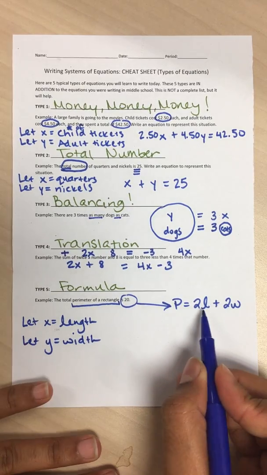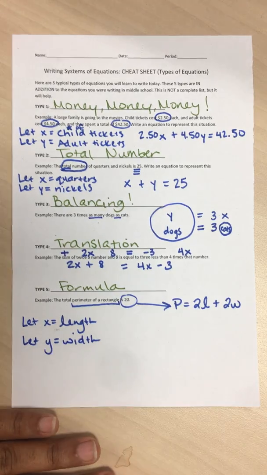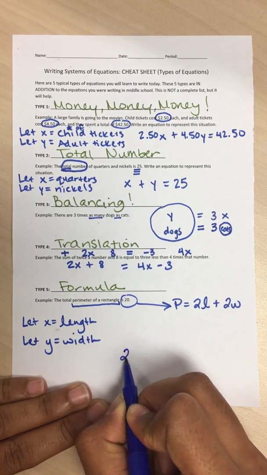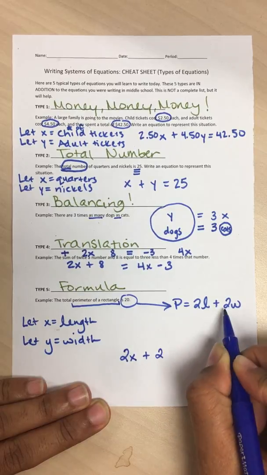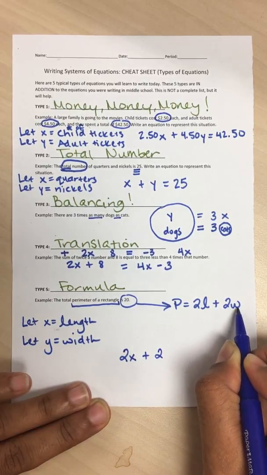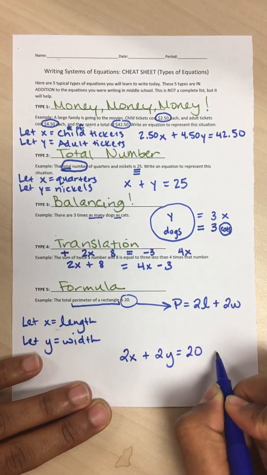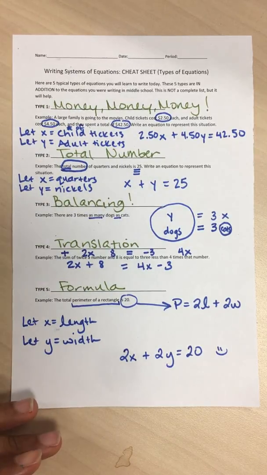So now we're going to rewrite this with our brand new variables and a 20 subbed in for P. And we're going to make sure we're writing that in standard form. So here we go. 2x plus 2, what do we want for W? We want it to be Y, okay, equals a grand total of 20. And now we are in standard form. That is a linear equation in standard form, ready to do whatever we need to do with it. So that is a review of my 5 special types of equations that keep coming up again and again.